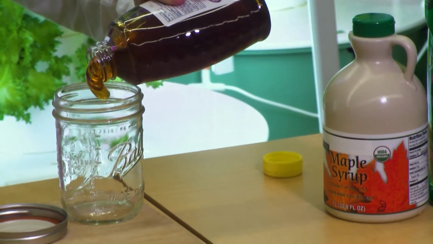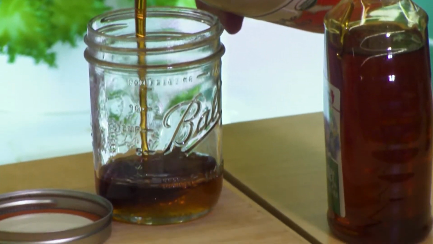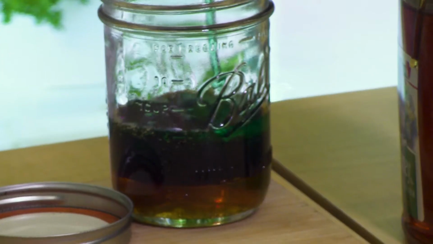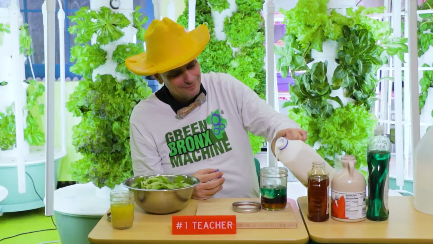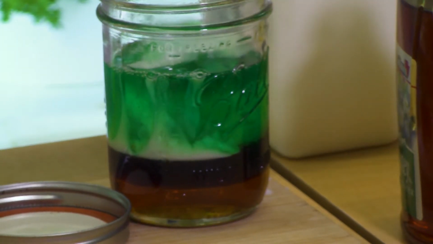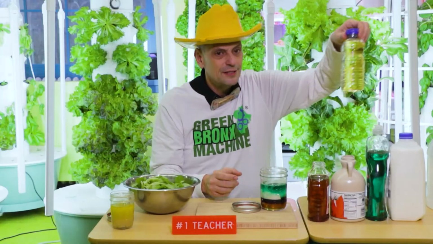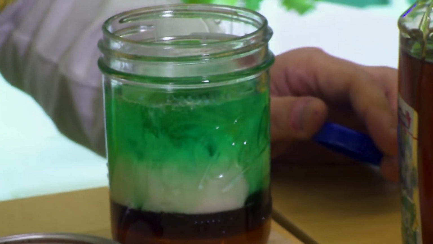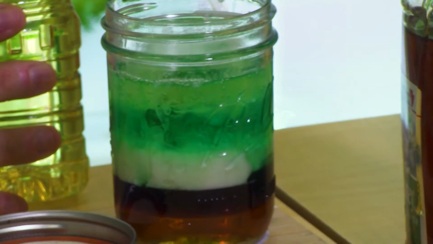This is honey. This is syrup. Ooh, hello, syrup. This is dish soap. This is milk. Wow, look at the milk. It's going under the dish soap. This is vegetable oil. Oh my. Now the dish soap is going in the middle.